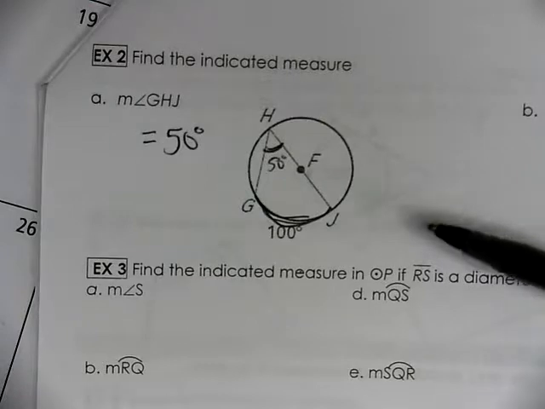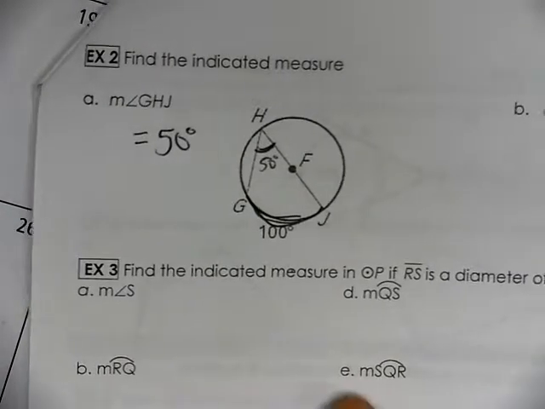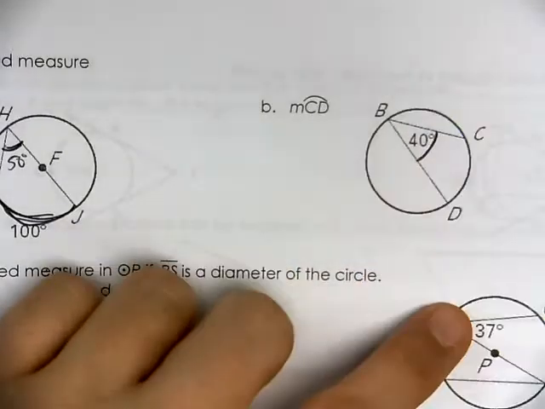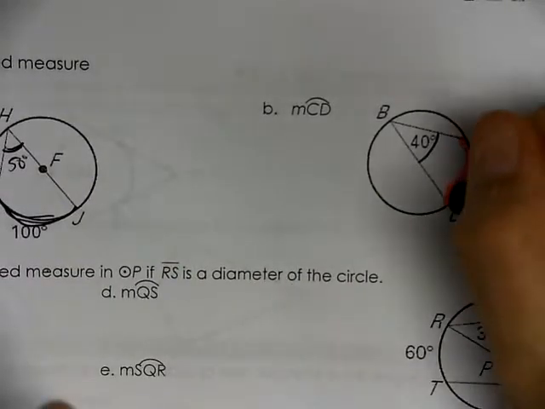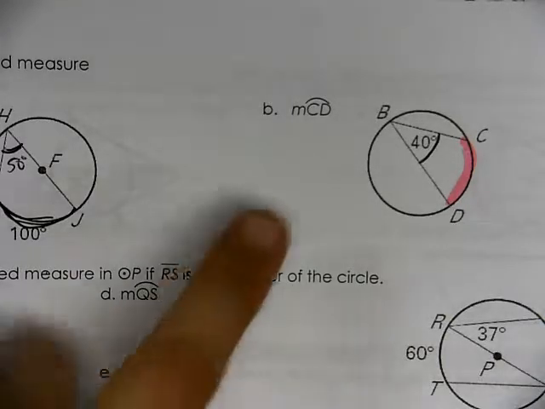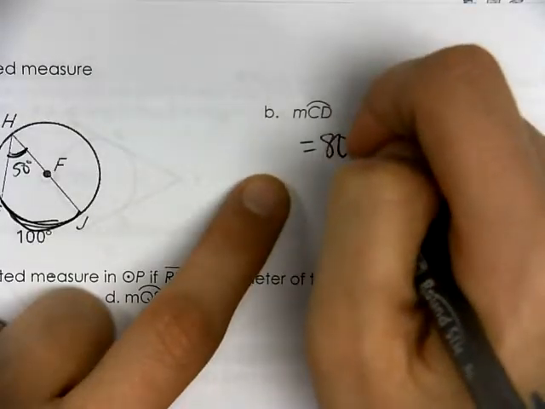I can do the opposite. I can use the same thing. Instead of cutting it in half, I can multiply by 2. In B, I give you the angle measure, and I want you to find the arc. Instead of cutting in half, you need to double it. So the arc here is going to be 80 degrees.